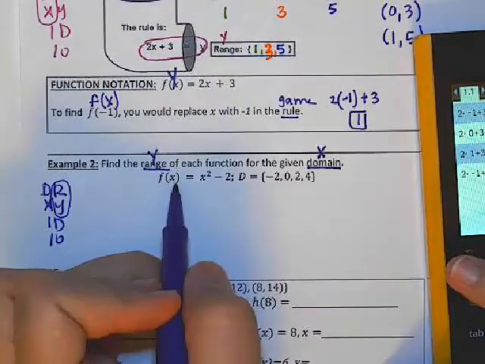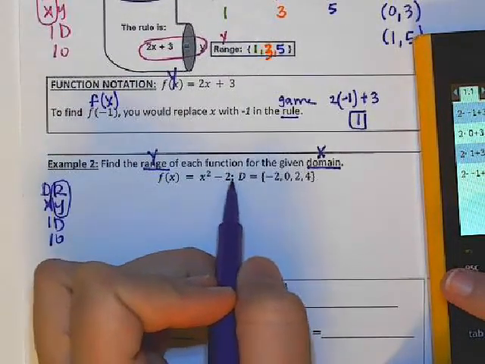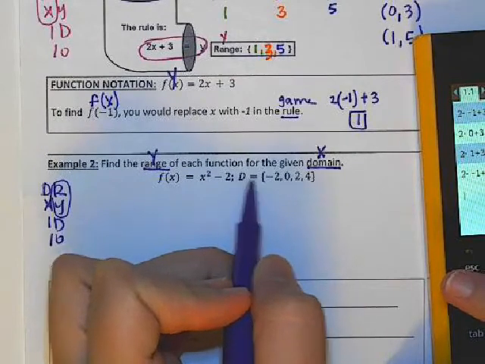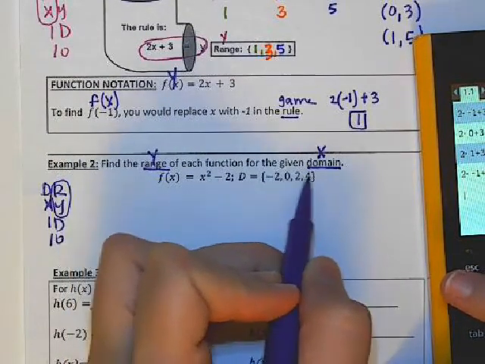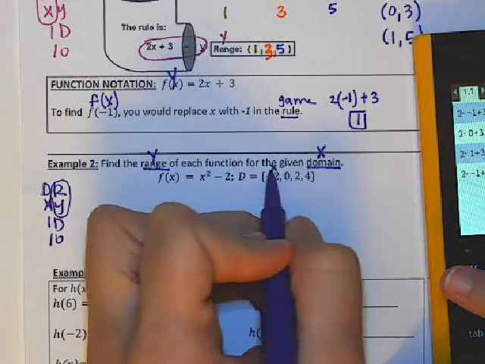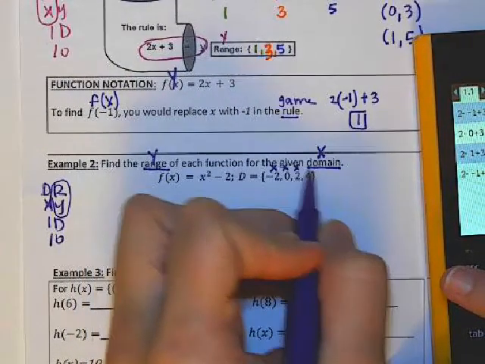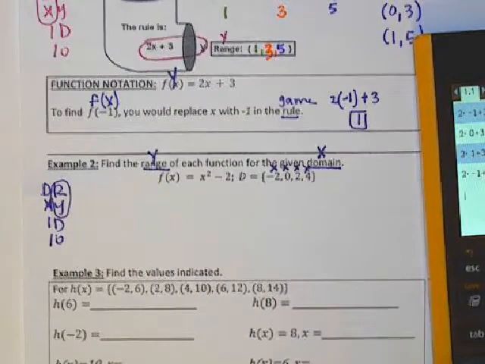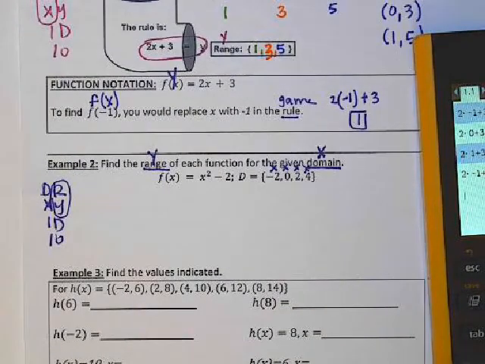Okay, so f of x equals x squared minus 2. And it's saying the domains are these numbers right here. So how many domains do I have? 4. So I've got 4 x's, right? So if I have 4 x's, how many y's do I have to have? 4. Okay? Now, I'm going to take each x and I'm going to plug it into the game.